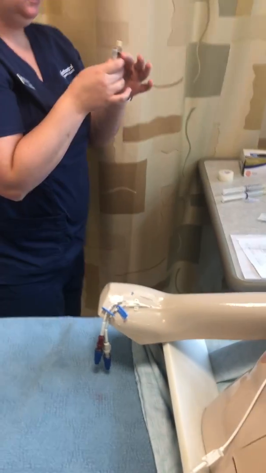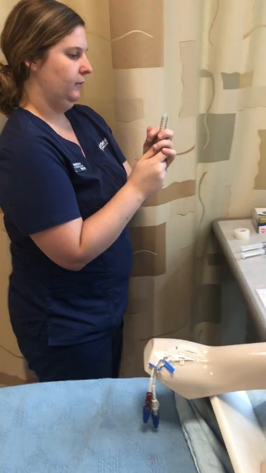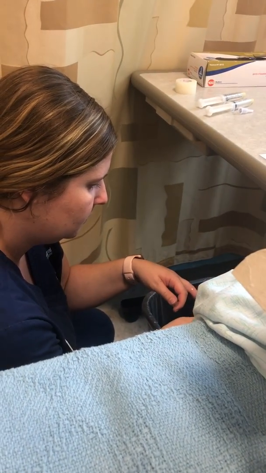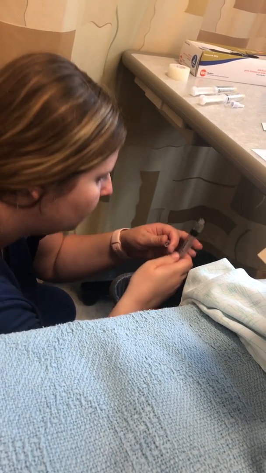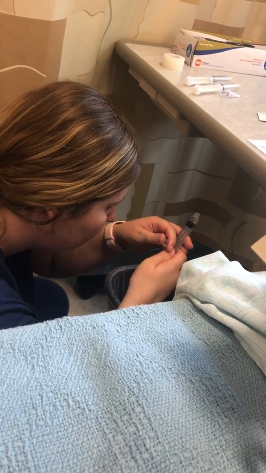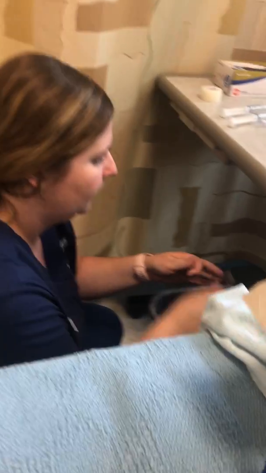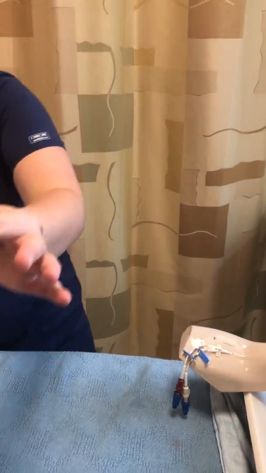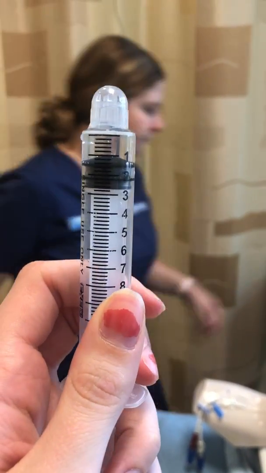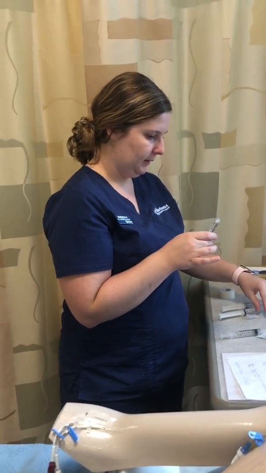This one has a big air bubble in it, so I'm actually just going to grab a new flush here right away. And I'm going to get this down to 1.5. So that's 2, 4. So I need it right between 1, 2, 3. There we go. So this is 1.5 of saline solution.